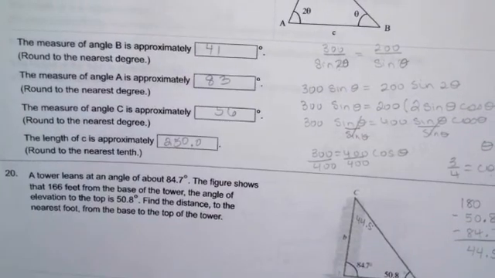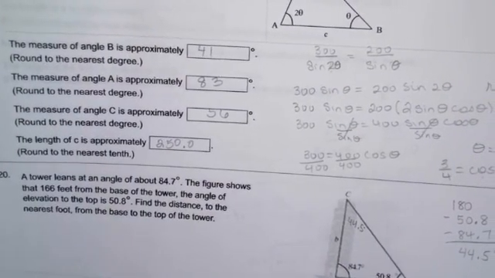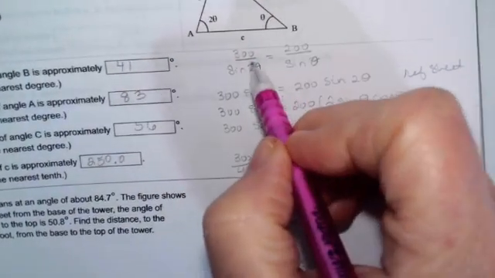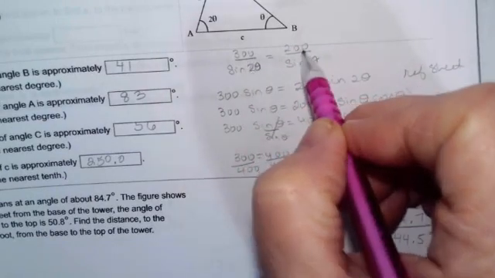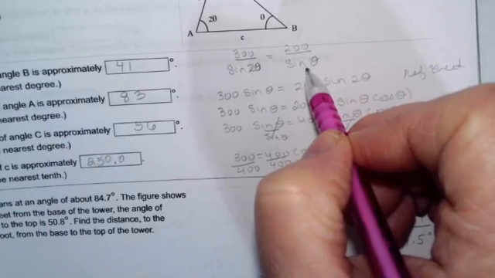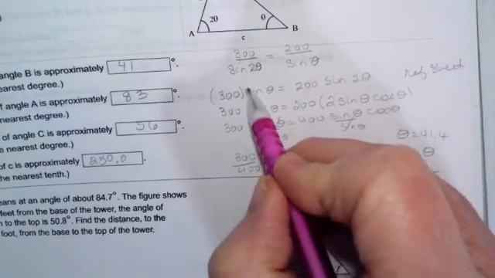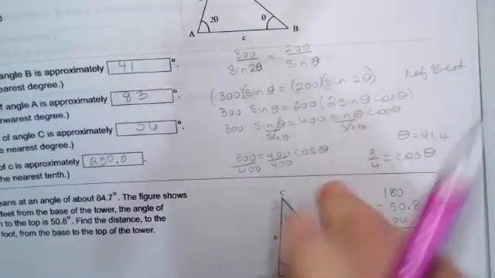Number 19. Use the given measurements to solve the triangle. Round the lengths to the nearest tenth and the angle measures to the nearest degree. So I have theta and 2 theta. I start out with 300 over the sine of 2 theta equals 200 over the sine of theta. As I multiply cross products, I have 300 times the sine of theta equals 200 times the sine of 2 theta.